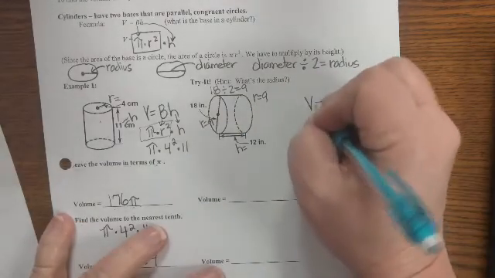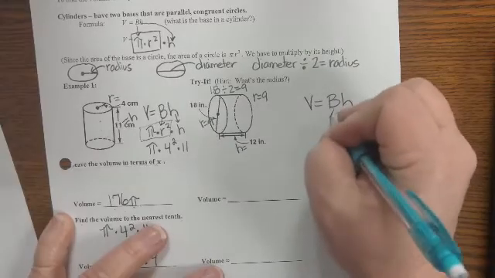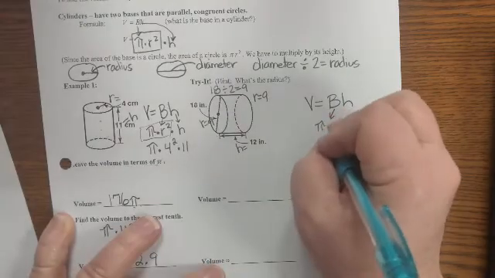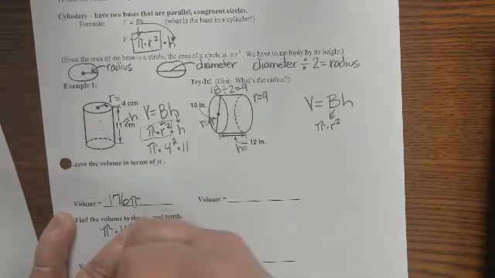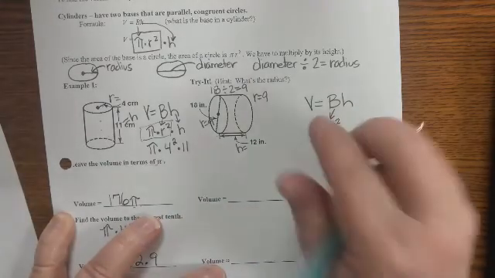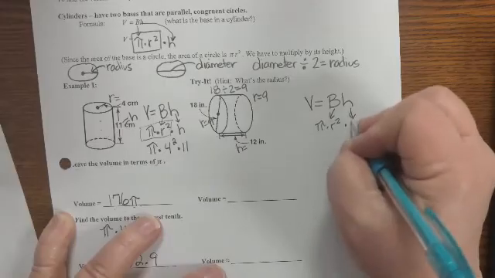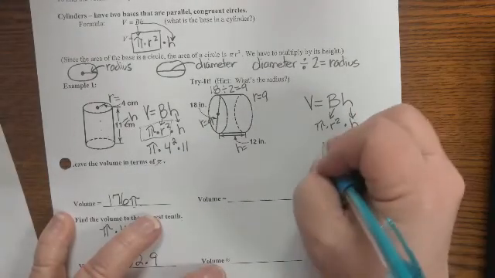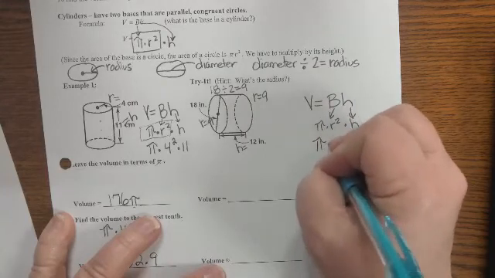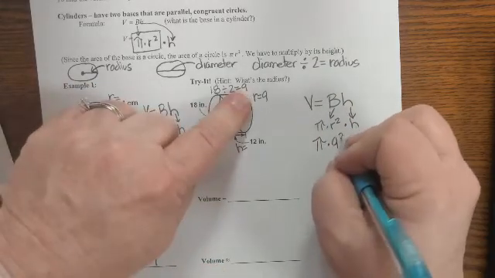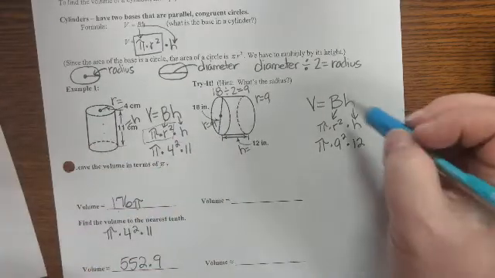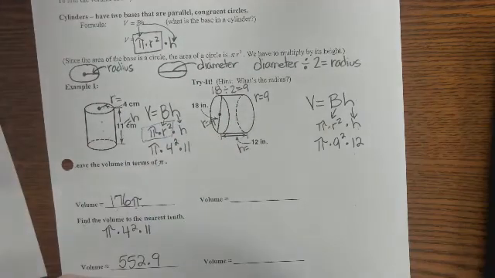Remember, one step, V equals big BH. Then I'm going to identify what this base is. It is pi times r squared, because it's a circle. That's the area of the base times the height of the prism. Okay, one step, two step, here's your third step. Pi times, what was my radius? 9 squared times h, which is 12. So every problem better have all 3 steps. No ifs, ands, buts about it, okay?